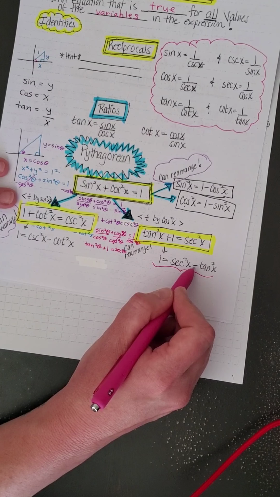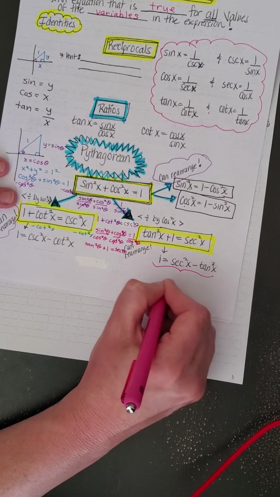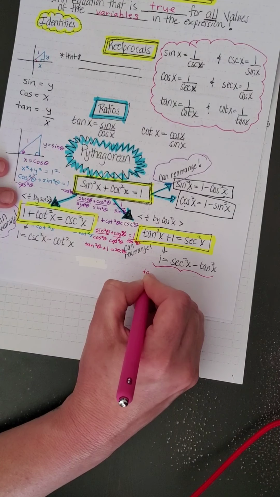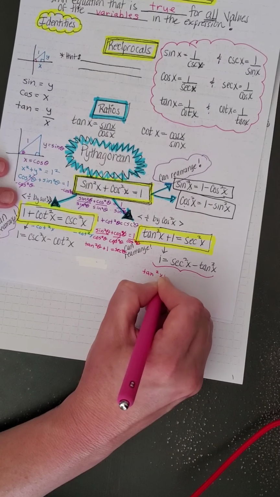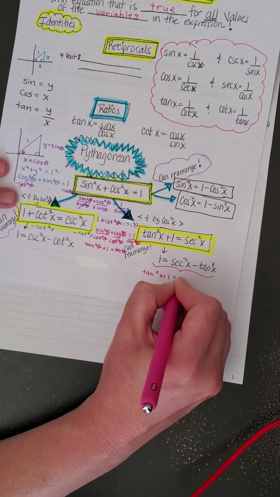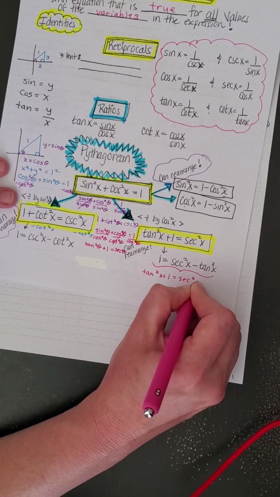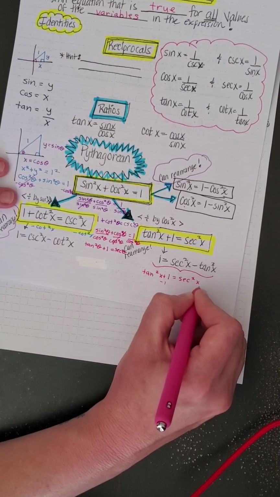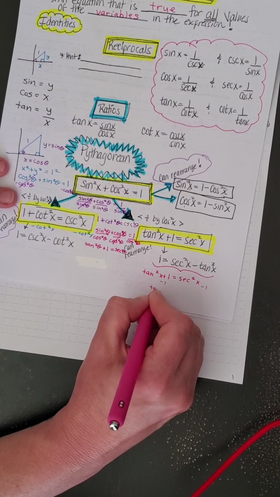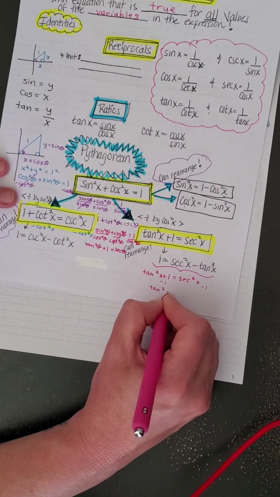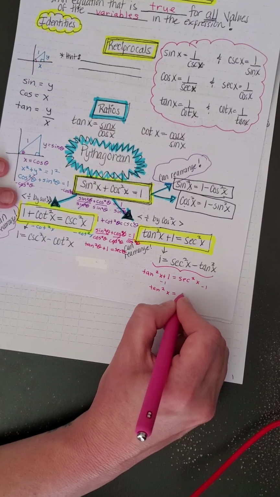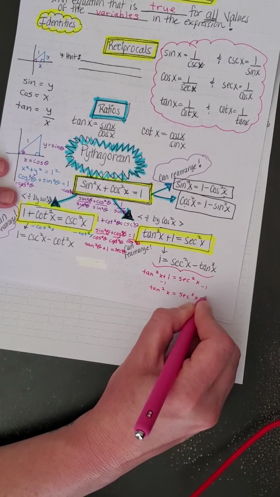So if I were to do that, I could move tangent over. So I get tangent squared x plus 1 equals secant squared x. And then I would subtract 1 from each side. And I get tangent squared x is equal to secant squared x minus 1.